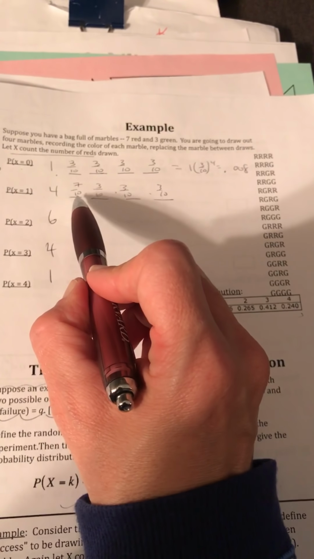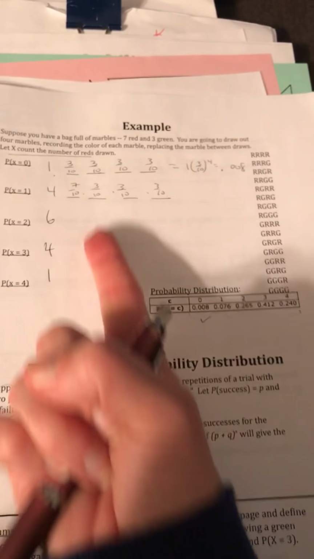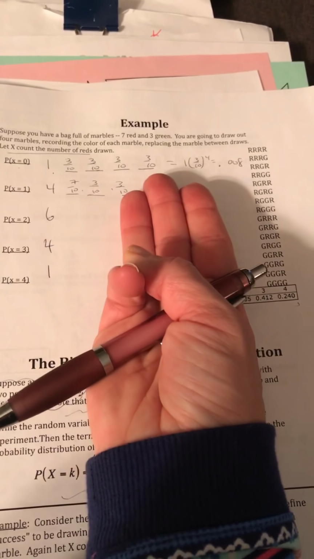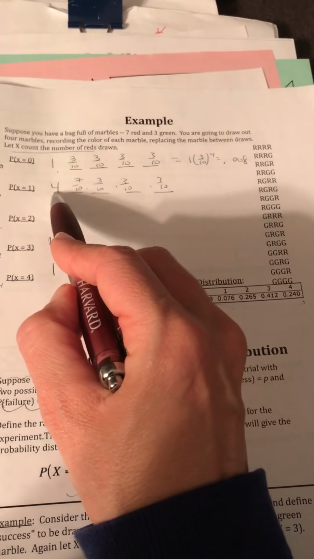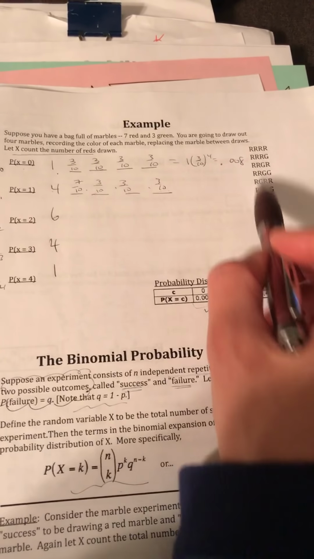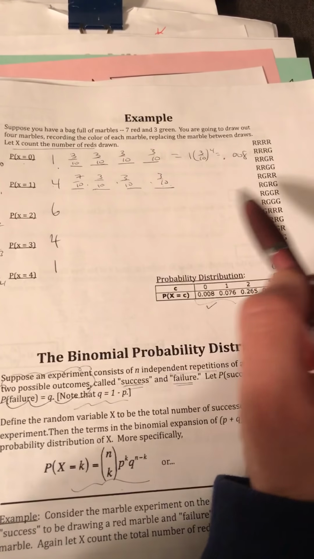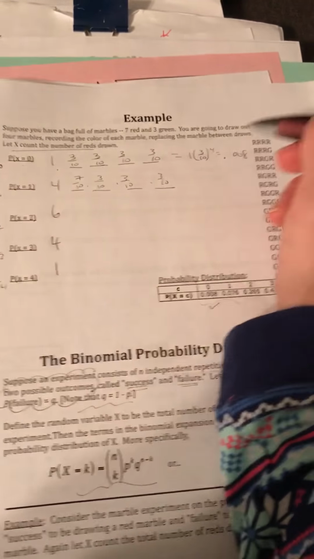But the deal is, how many different places could this one red be in? Well, it could be in this spot here, this spot here, that spot there, and that spot there. There are 4 options for this probability. If you're not confident in that, count them up. Come over here and count how many times 1 red occurs. It will occur 4 times. Well, what is this?